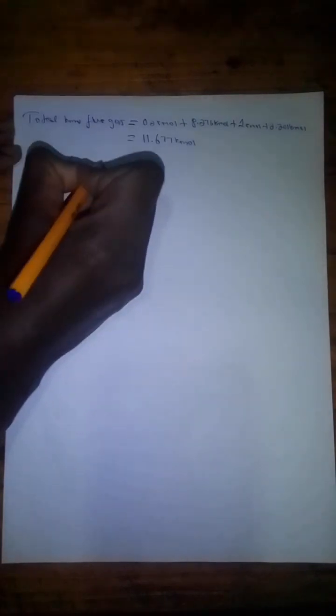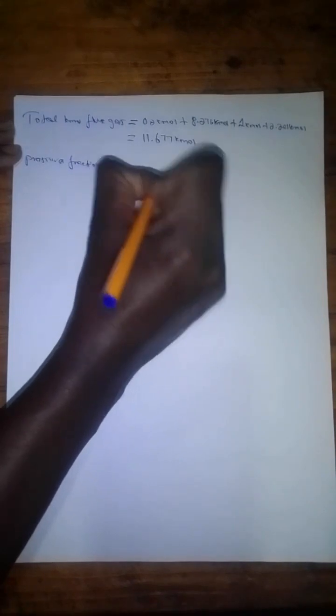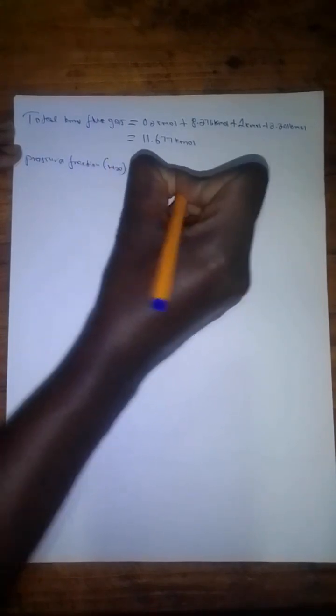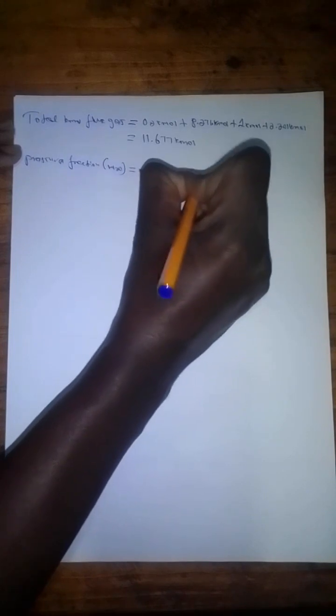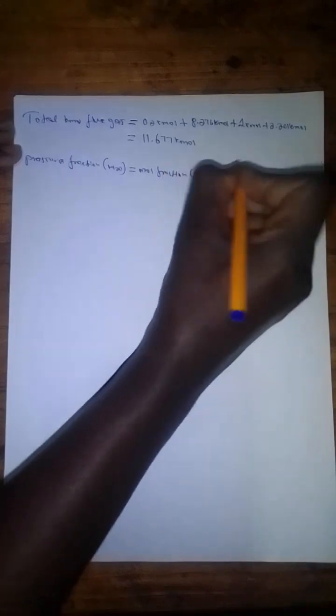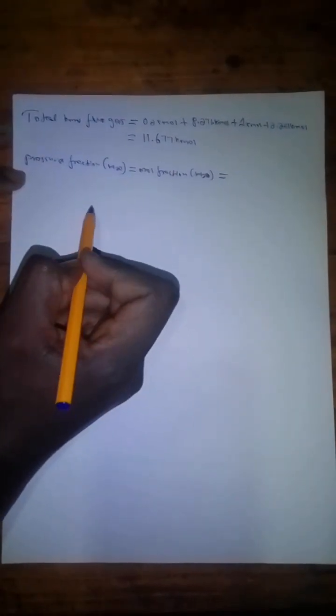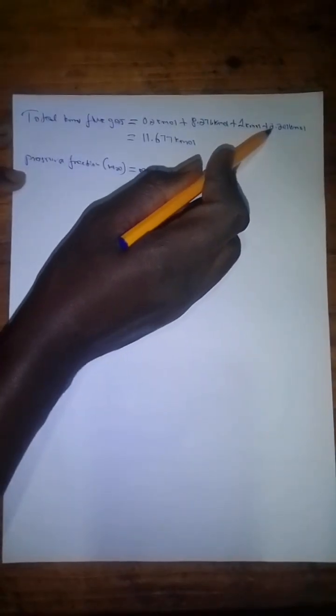Let me write it in full: the pressure fraction of H2O is equal to the mole fraction of H2O, which is equal to the total kilomole of H2O over the total kilomole of the flue gas.